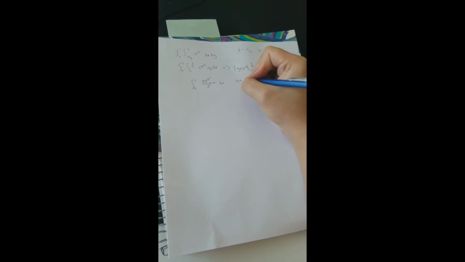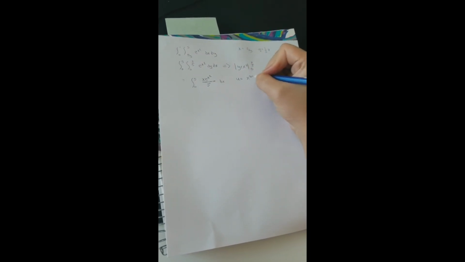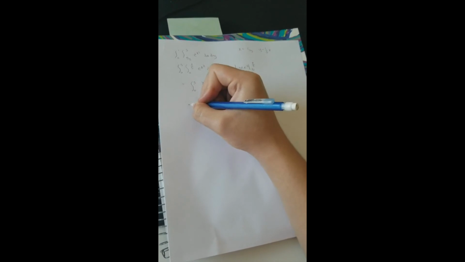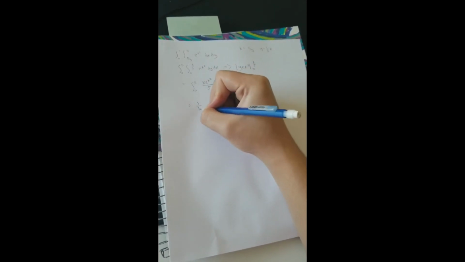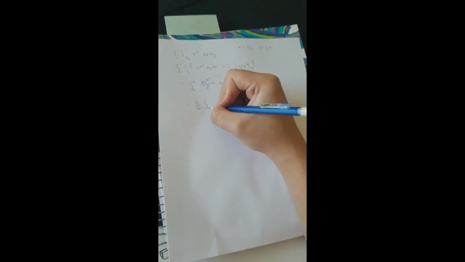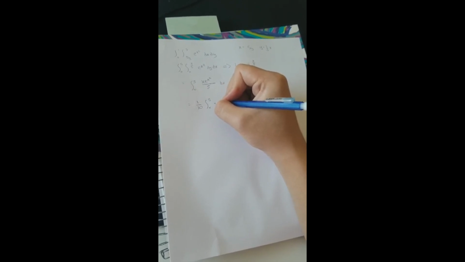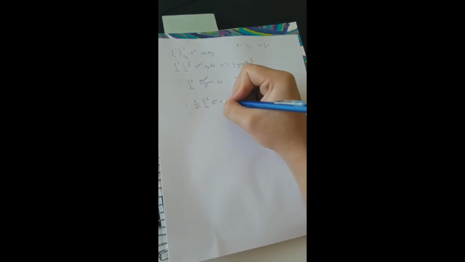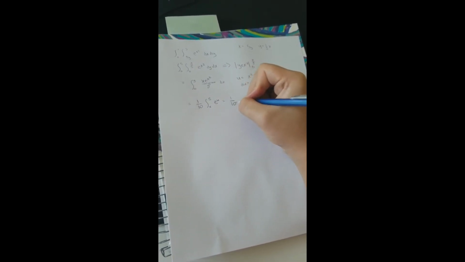Now we have the final integral. We're going to use u substitution to find the value of it. U is going to equal x squared, and du is going to equal 2x dx. Then we take out the constant 1/5 and multiply it by 1/2 from the u substitution, and we get the function e to the u.